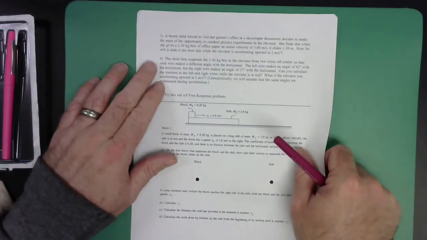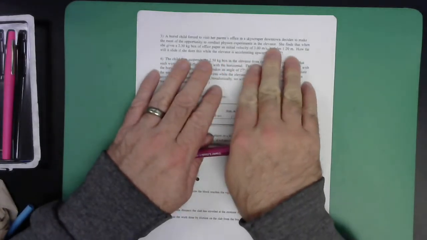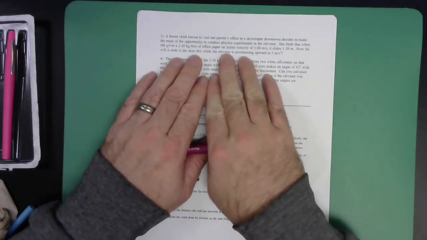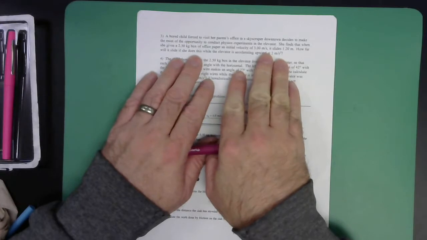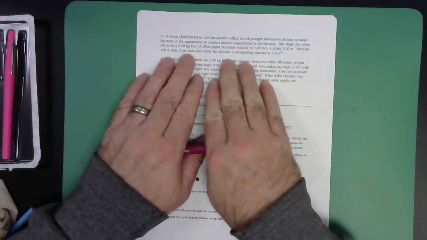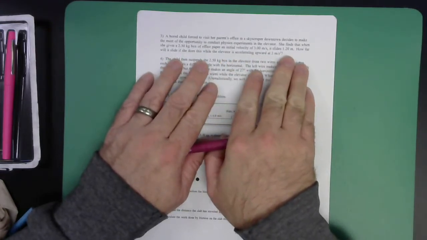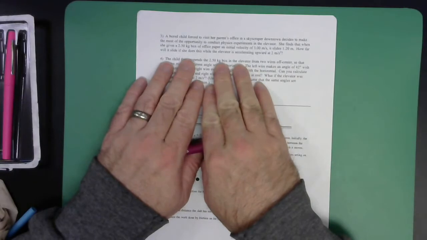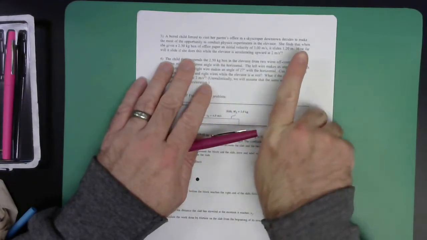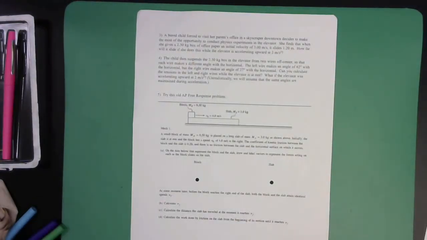All right, let's go to problem 3. A bored child forced to visit her parents' office in a skyscraper downtown decides to make the most of the opportunity to conduct physics experiments in the elevator. She finds that when she gives a 2.5 kilogram box of office paper an initial velocity of 3 meters per second, it slides 1.2 meters. How far will it slide, though, if she does this while the elevator is accelerating up at 2 meters per second squared? So first I'm going to draw a sketch.